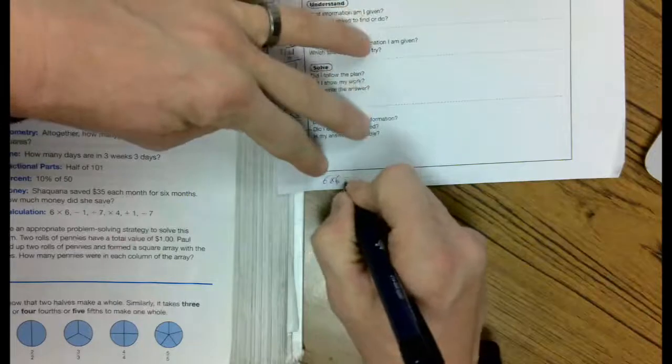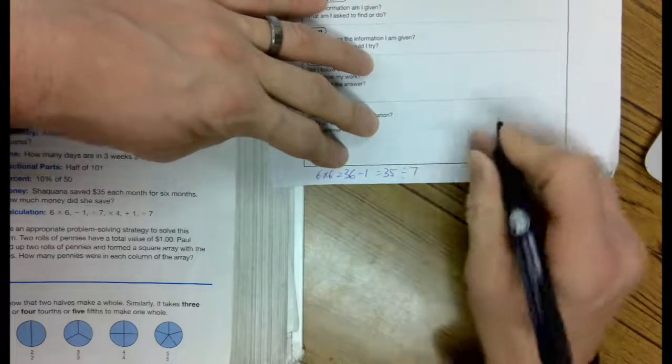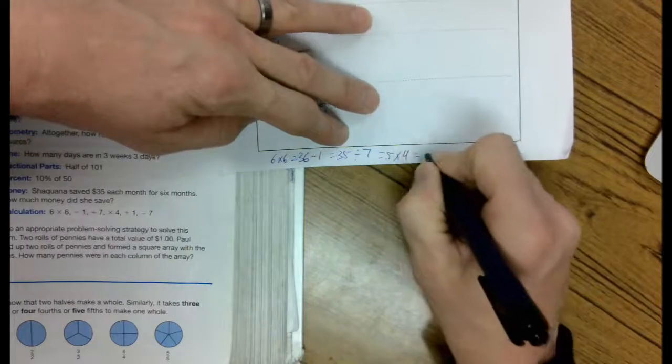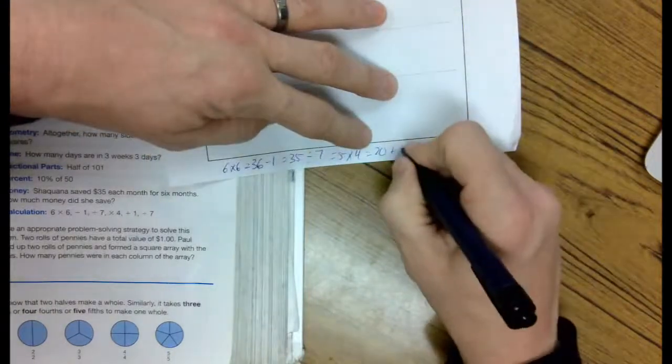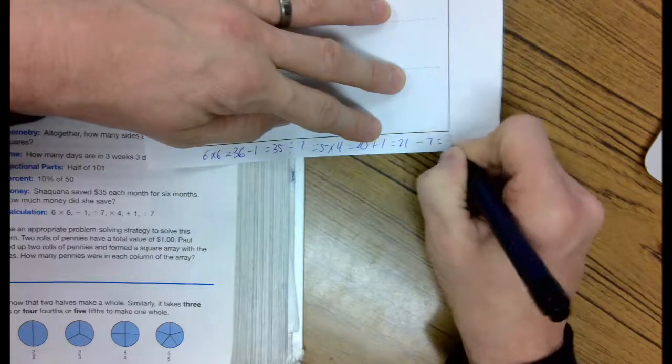All right, F, going across the bottom, we got 6 times 6 equals 36. Minus 1 equals 35. Divided by 7 equals 5. 5 times 4 equals 20. Plus 1 equals 21. Divided by 7 equals 3.